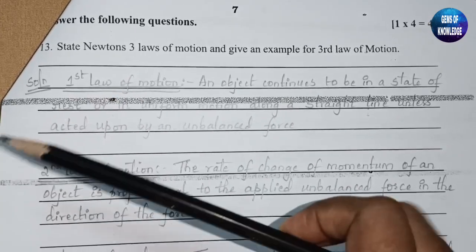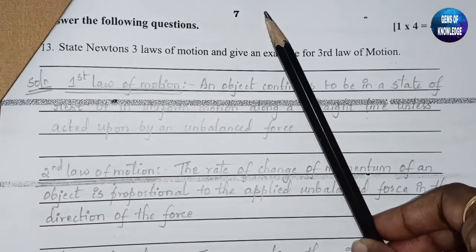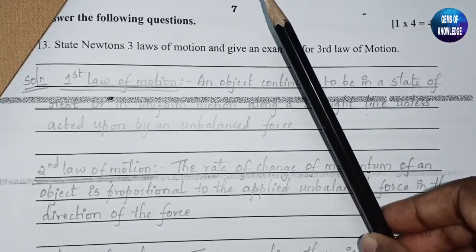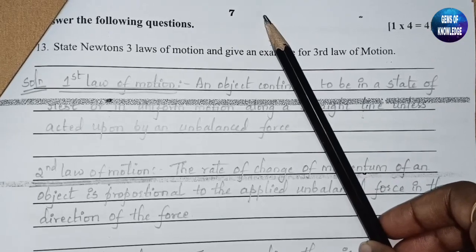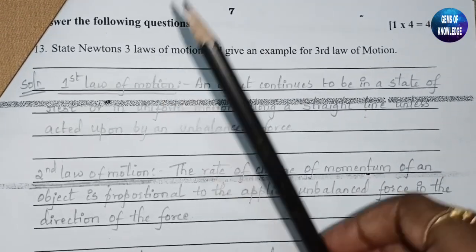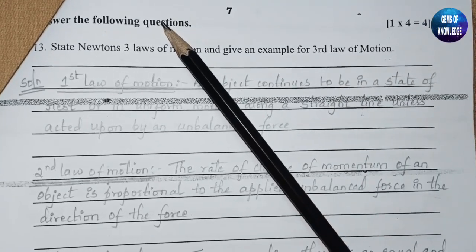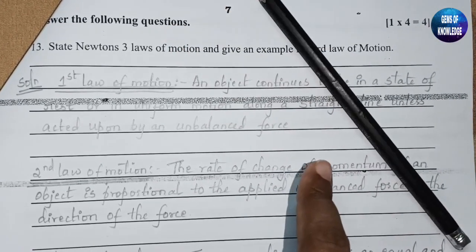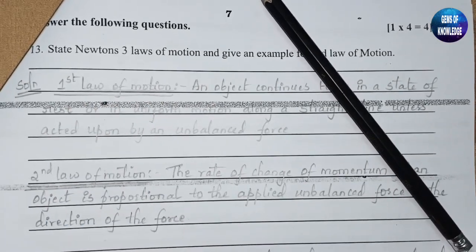Means whenever a body is moving, suppose this pencil is moving, unless and until I stop it, it continuously moves in the state of motion. This law states this. Or if this pencil is kept as it is, unless and until I move it, it won't move. So this is what the first law of motion says.